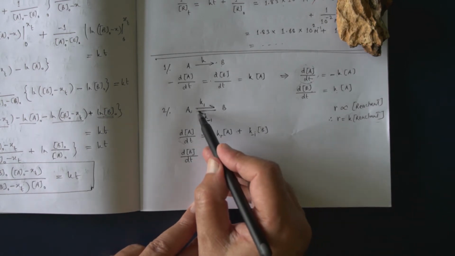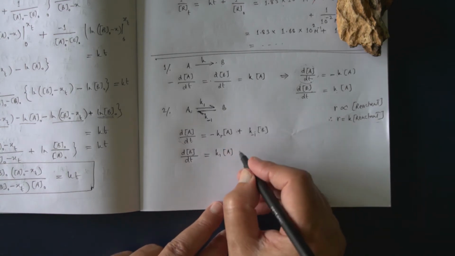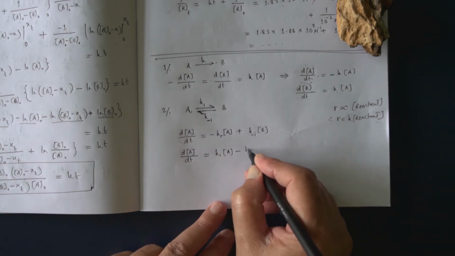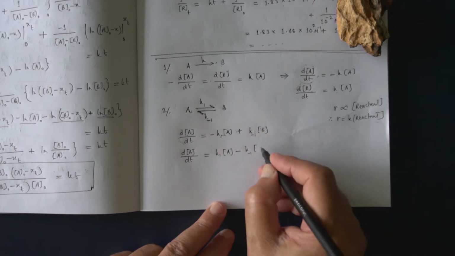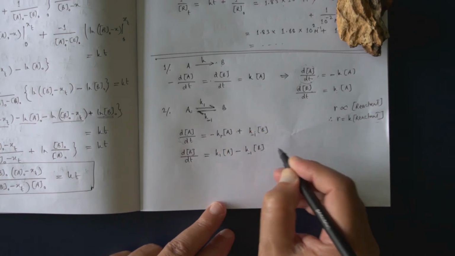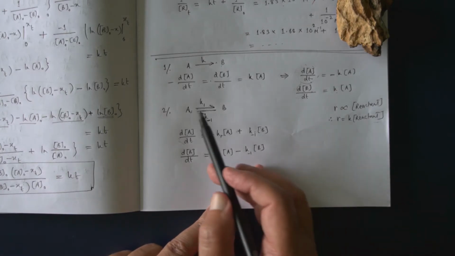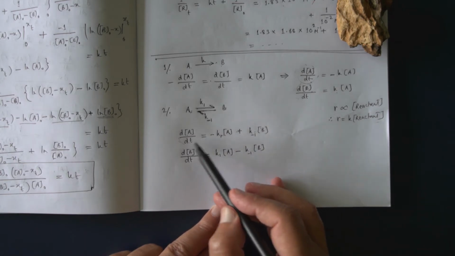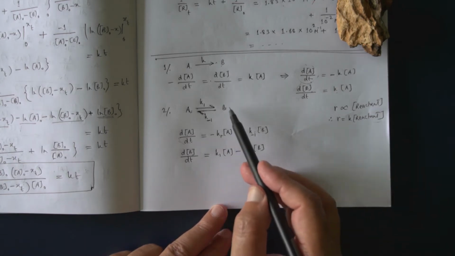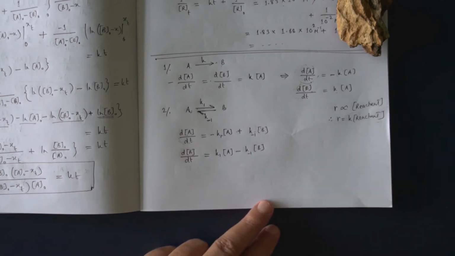Now due to this reaction, concentration decreases. So this will be minus K minus 1, the reactant is B. So for this reversible reaction, dA by dt equals this and dB by dt equals this. Next, let us see another example.